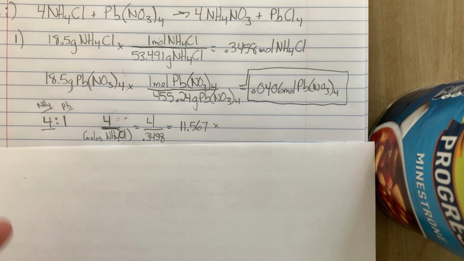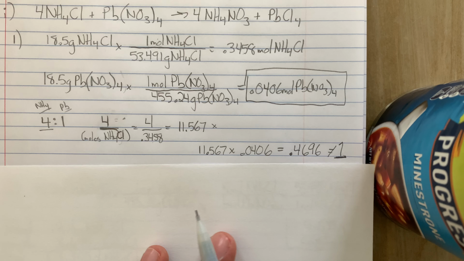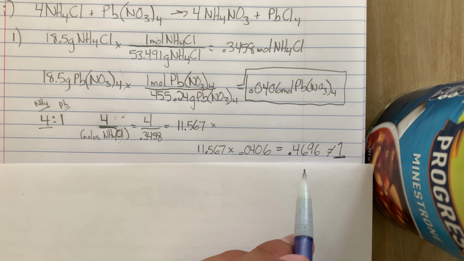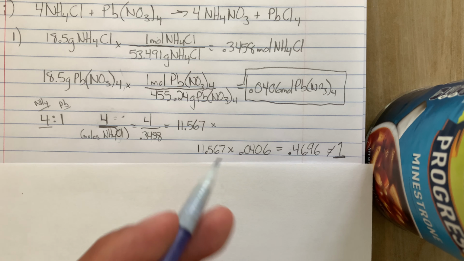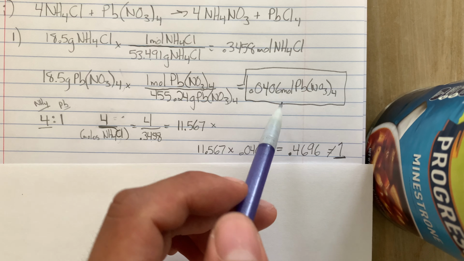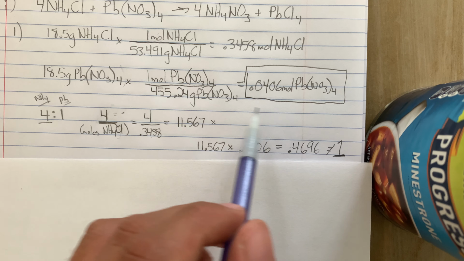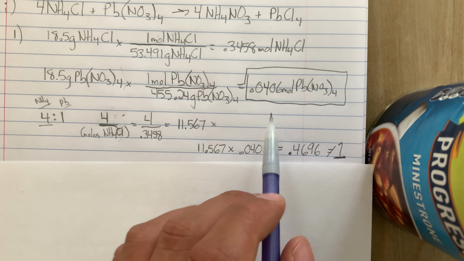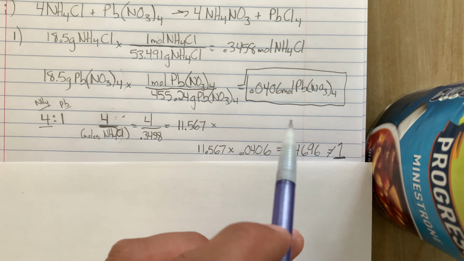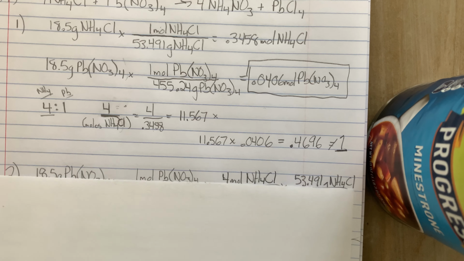That's the law of multiple proportions that we worked on previously. So I multiplied this expression and I actually only got 0.4696. So I got about half of what I needed. That did not equal 1, and that tells me that this lead nitrate is the limiting reactant. That's what I'm going to use for the rest of the expression because I'm never going to have more than this reactant right here. This is going to determine how much is produced, okay?